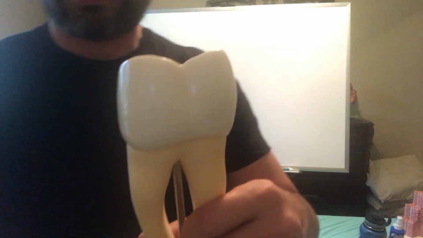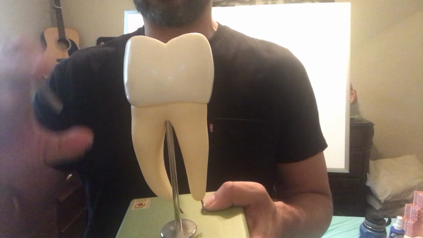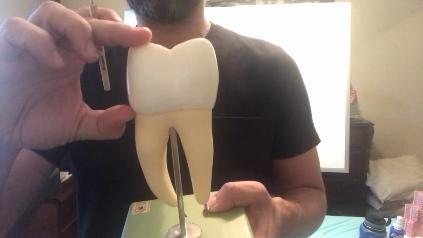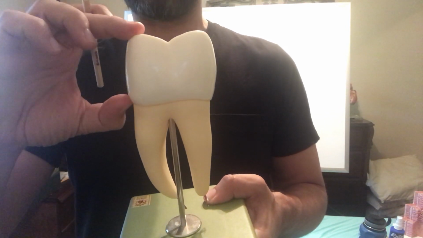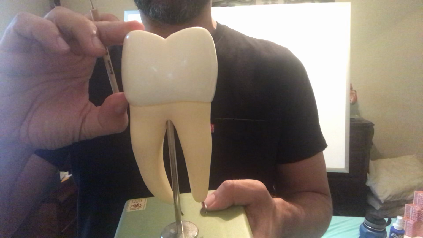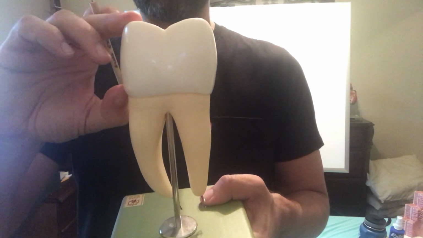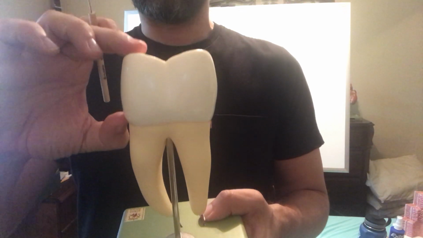Okay? So here's the molar. And the general anatomy of a molar is that there is a crown up above and a root down below. There's a crown above the gums. Gums are known as gingiva. Gingivae is plural, gingiva. Root down below, the crown up above.